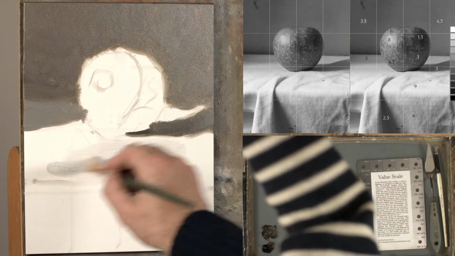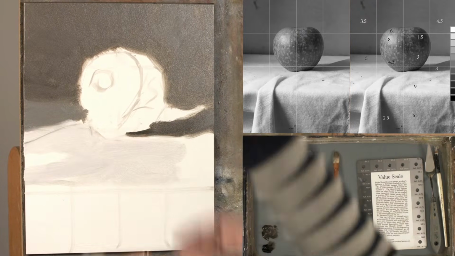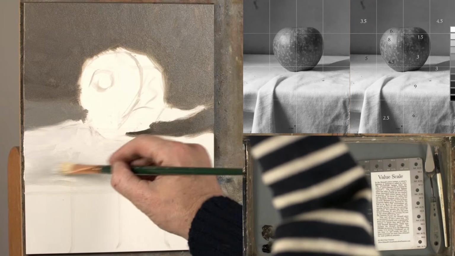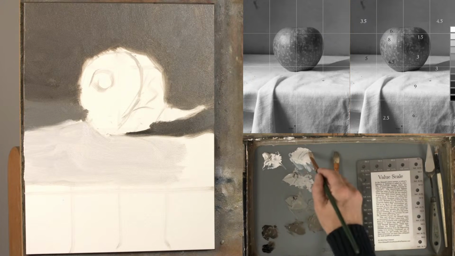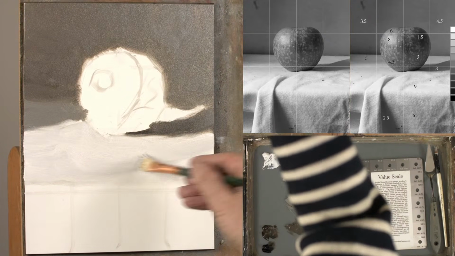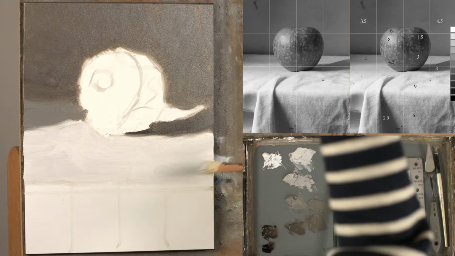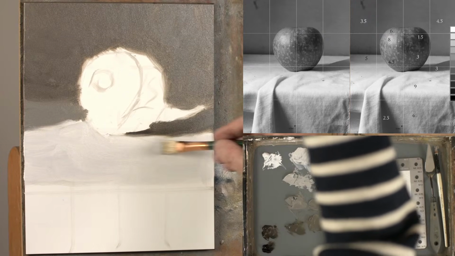And as soon as you start to cover the surface, the value relationships start to work. And bit by bit, you start to get a feeling of depth and form. The things that will create the depth and the form are the values being right, and then the edges. And we're going to look at handling the edges in a minute.